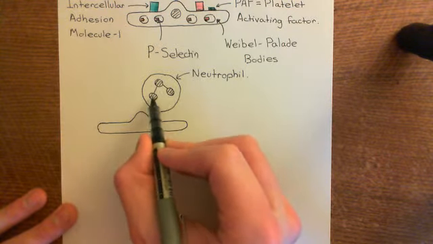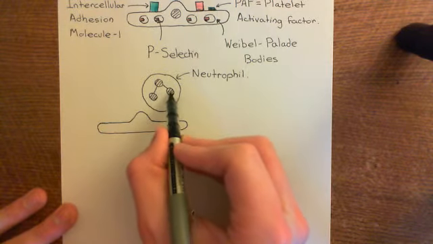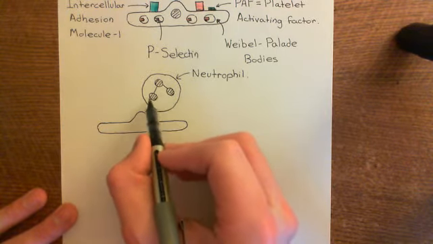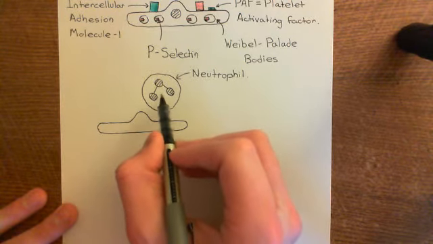It's just got this bizarre shape where it has lobes and then little tubes connecting the lobes, okay? And the number of lobes that a neutrophil nucleus has is not set, so it can vary.